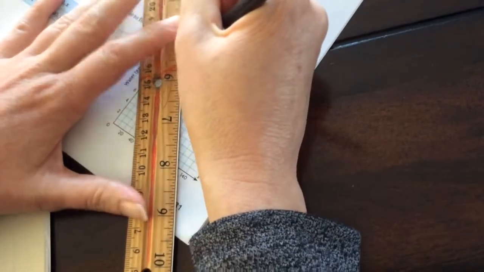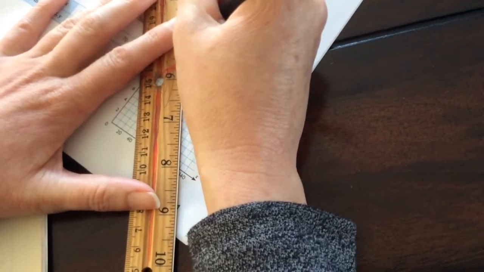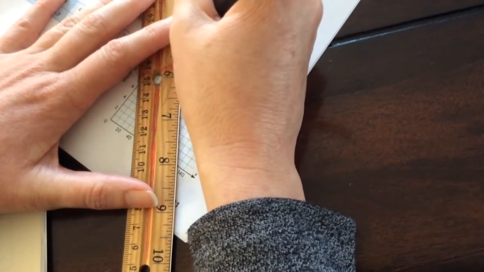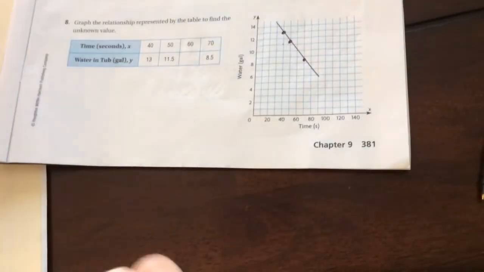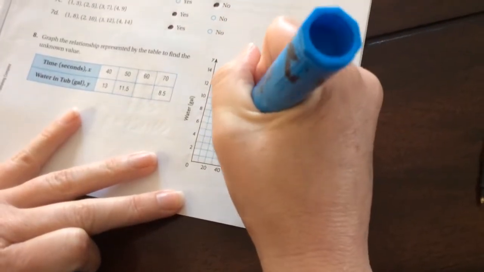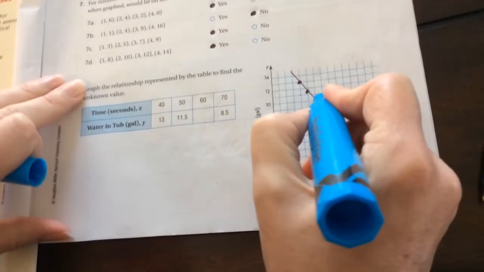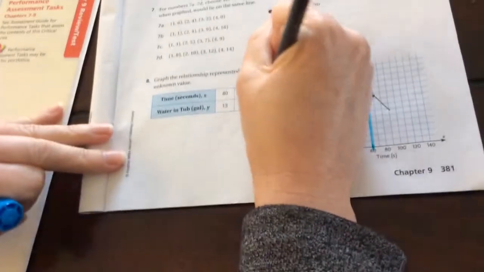So then I'm going to connect those points. And I have to find the point that's missing on the line. Try and do it very neat so that I can see it clearly. It's a little bit off. So then if I'm going 60, remember I'm going to go from 60 up to the line and then over. And I can see that's 10. So this would be 10.